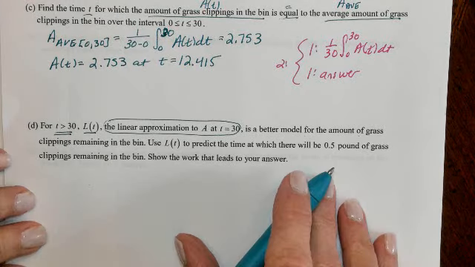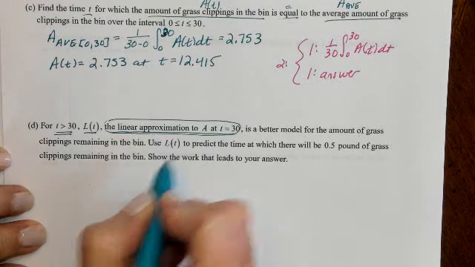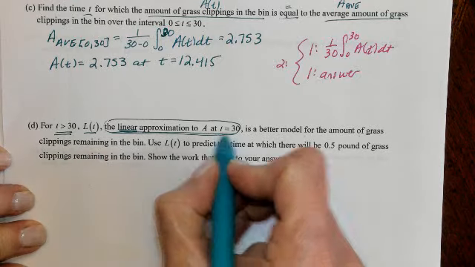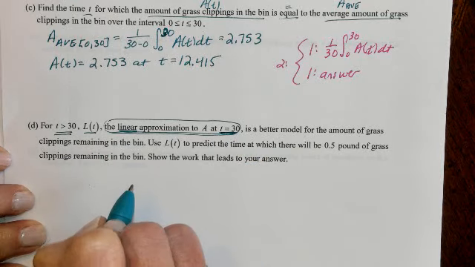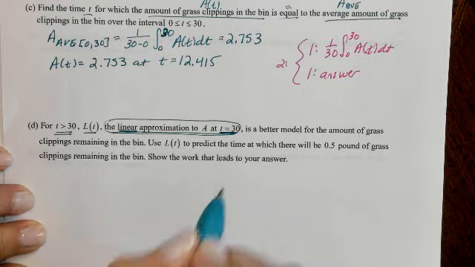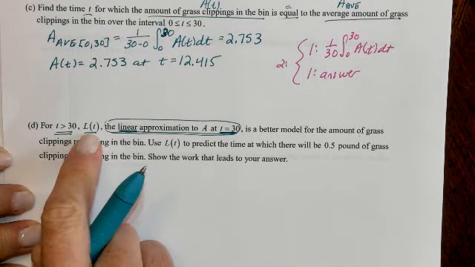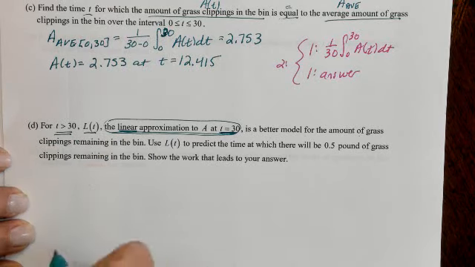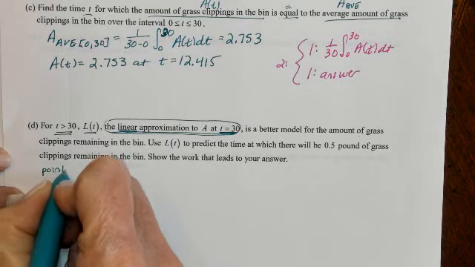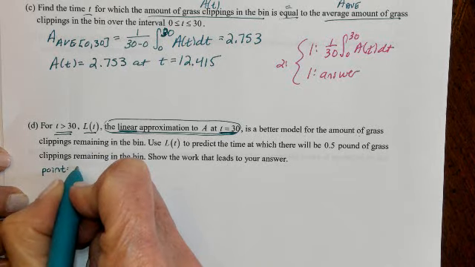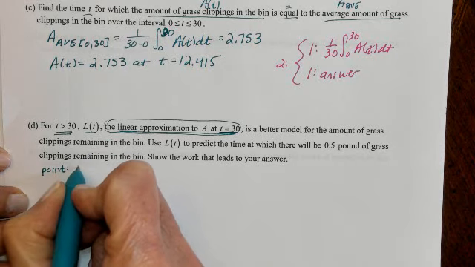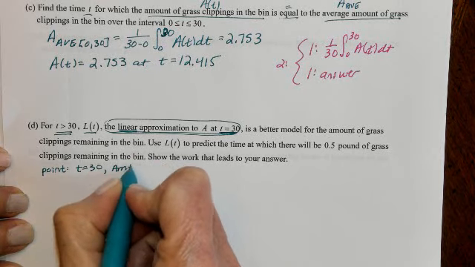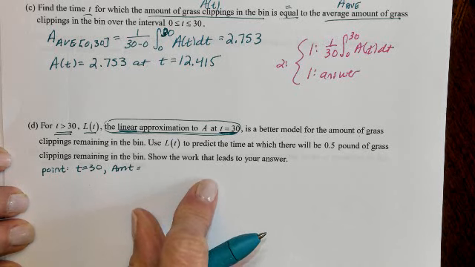All right, so first of all, the linear approximation to A at time 30. It's a line because it's linear, right? It's a line when time is 30. So the first thing we're going to do is find L of t, that line. For any line, we need a point and a slope. So the point is when time is 30. When time is 30, what is the amount?